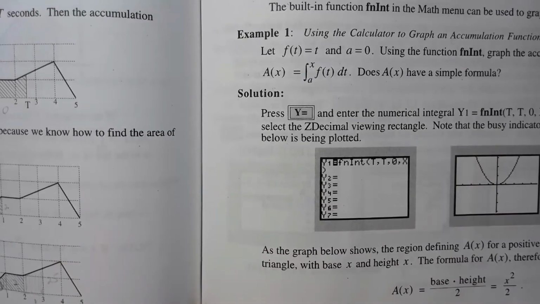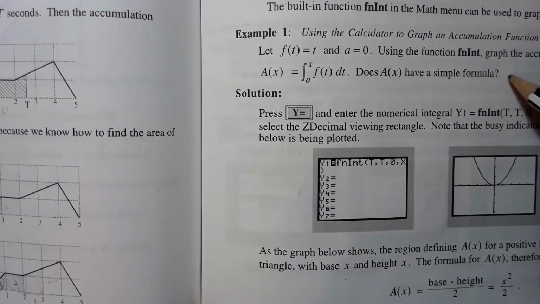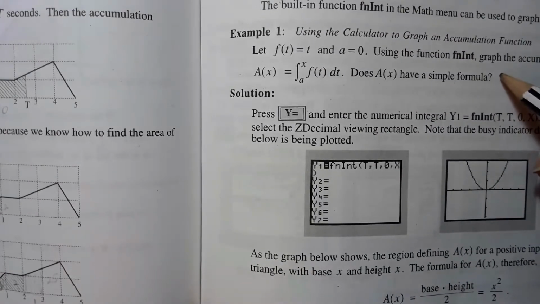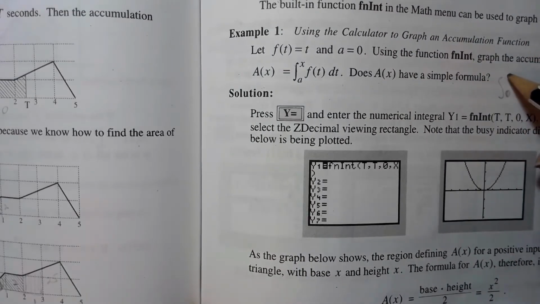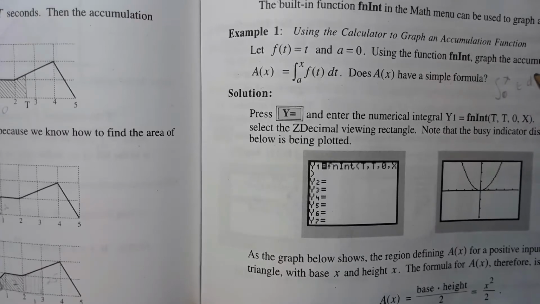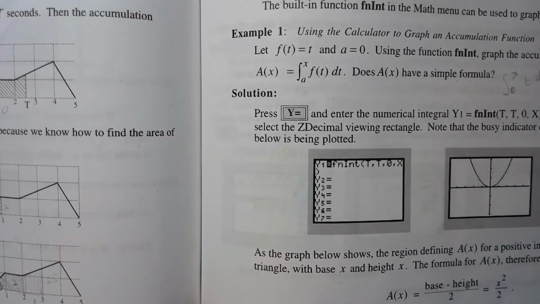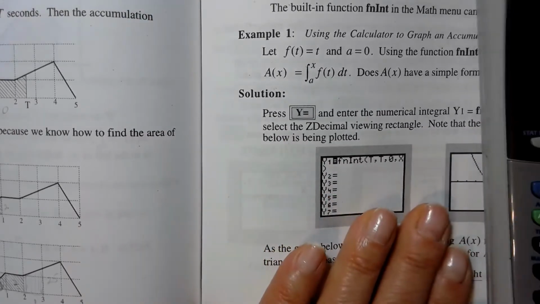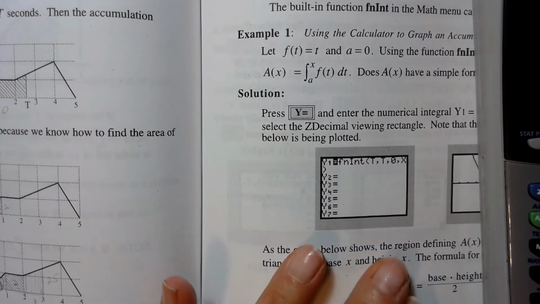Well, I know if f of t is t, and I integrate this function from 0, a is 0, to x of t dt, then what I'm going to get is t squared over 2 from 0 to x, which is going to be x squared over 2, right? So that's my distance. Remember, the antiderivative of velocity is distance.